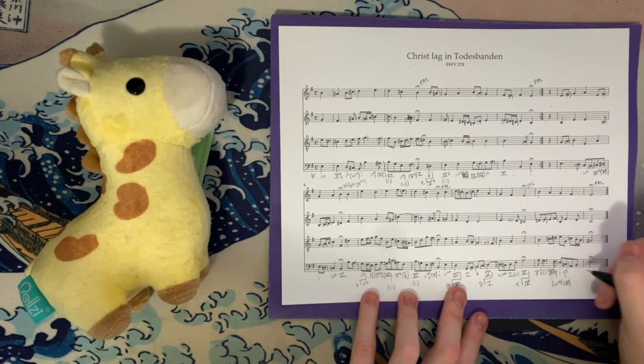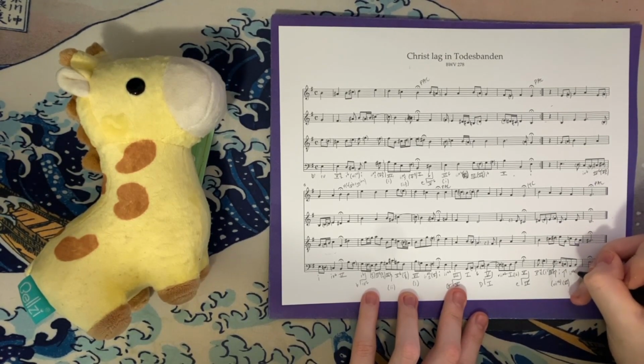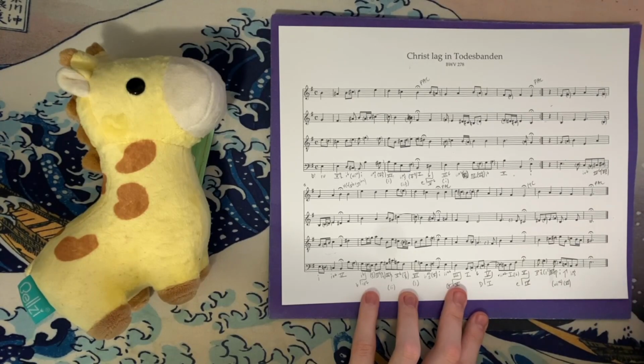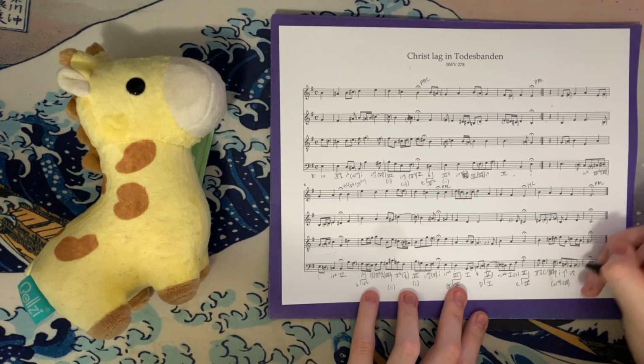But after our 6 chord, we get A, C, E, and F sharp. After a 6 chord, we typically do expect a 2 chord. This is 2, 6, 5. And we know that Bach loves 2, 6, 5 chords in cadential situations especially. And then we have B, which is a non-chord tone as well.